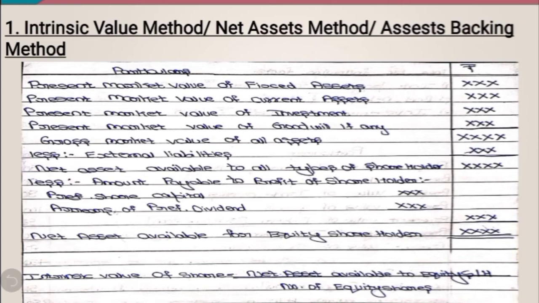First, the amount has to be paid to the preference shareholders. After paying the preference shareholders, whatever amount remains belongs to the equity shareholders. It is termed as net assets belonging to the equity shareholders, and that is taken as the base to calculate the value of shares. So the formula is: value of share is equal to net asset available for equity shareholders divided by number of equity shares. So how do we calculate the net asset available?